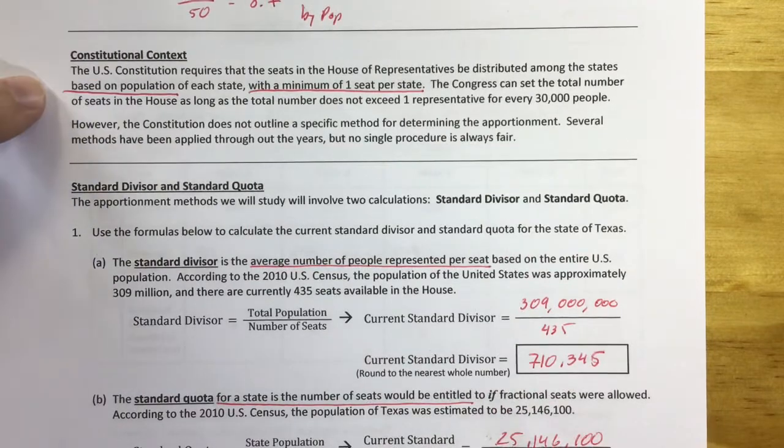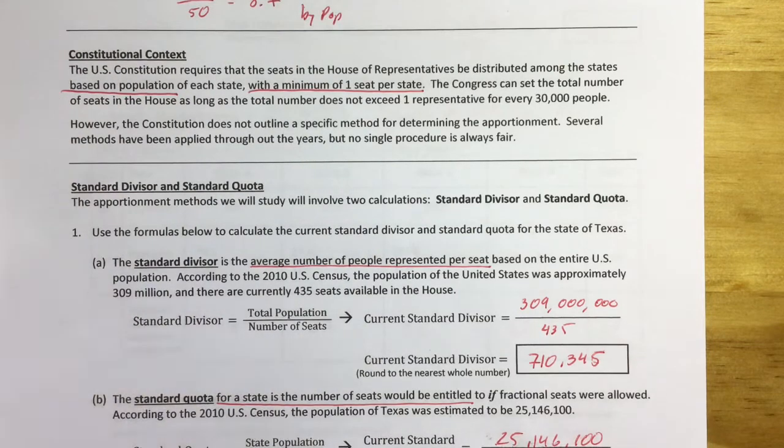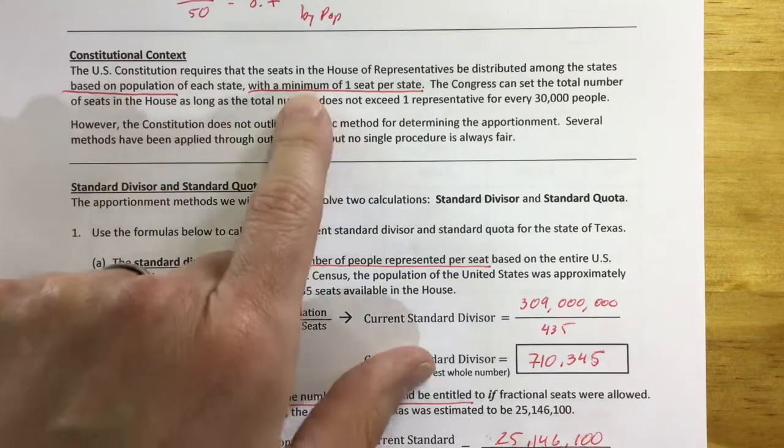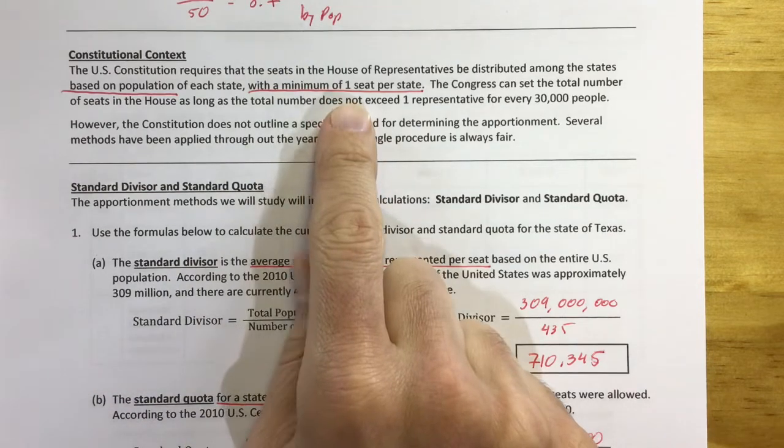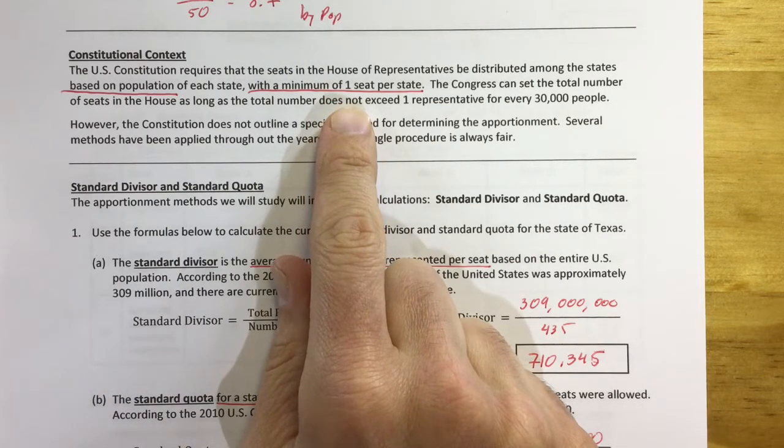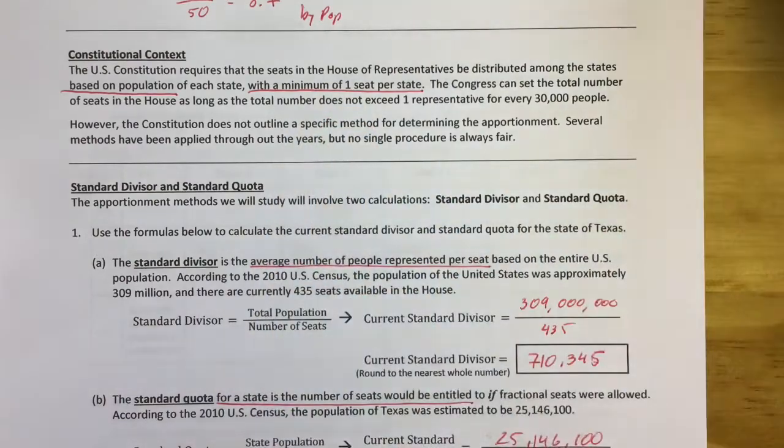Okay, so this part here just gives you a little bit of background on the House of Representatives. It said above that there are 435 seats, and you're going to divide those seats based on the population. You're also going to make sure that every state has a minimum of one representative. That being that, I don't think that comes up in anything that we're going to do in the activity, so I wouldn't stress that part.